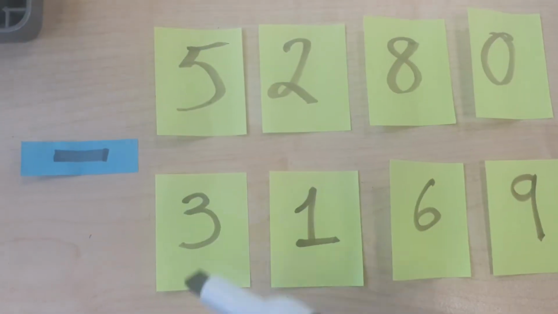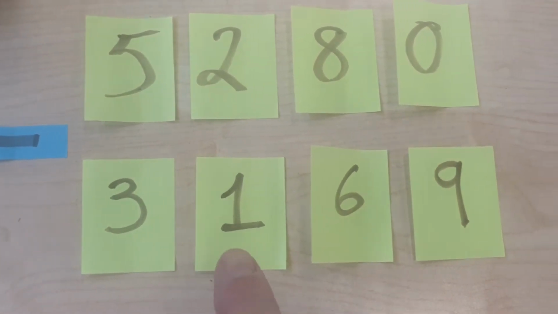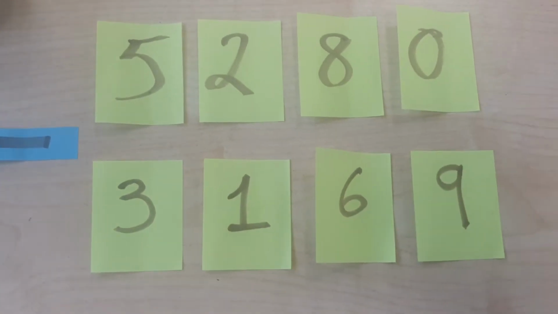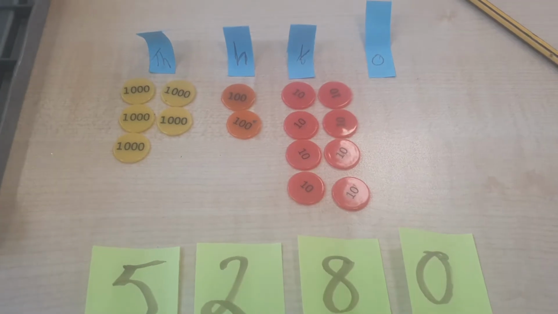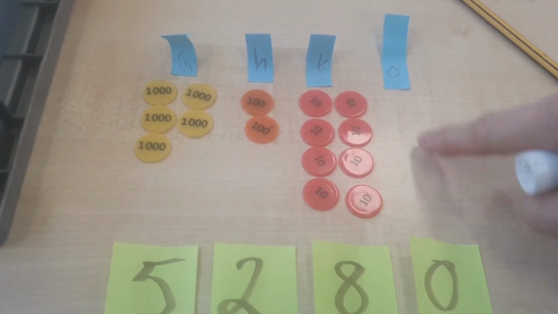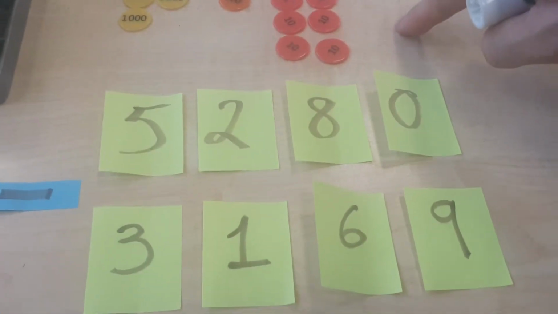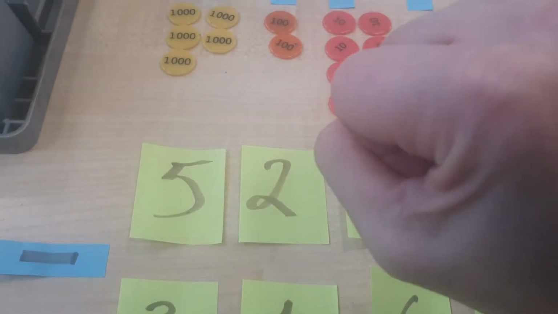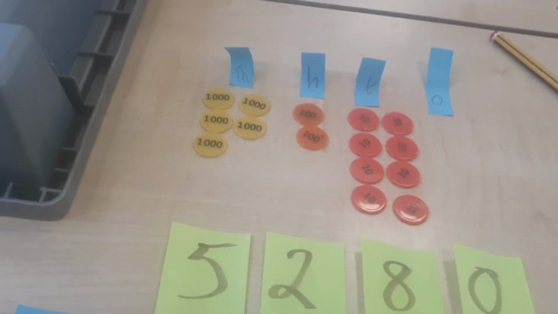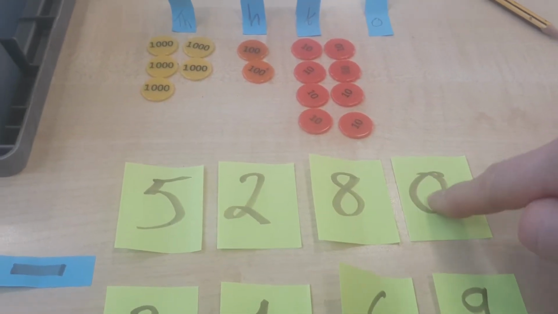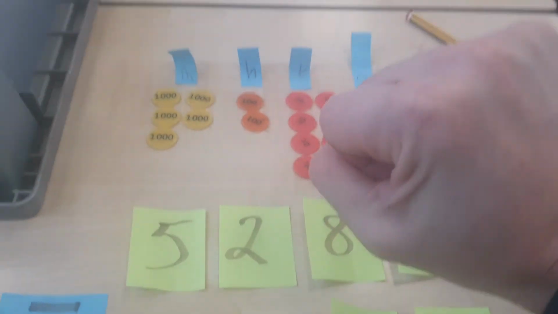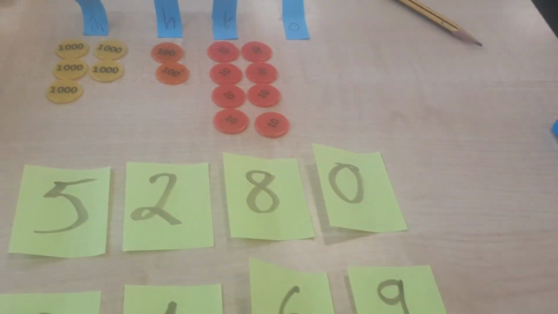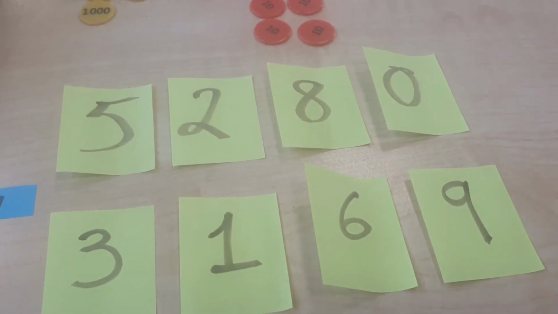and this is how much she spent, 3,169. So we need to find the difference. How much is 3,169 less than 5,280? So you can see, first of all, this is our first calculation. So we start from the right. I've got nothing. I've got 0. And I need to take away 9 from nothing. Nothing take away 9, we can't do, can we? Okay. So what are we going to have to do?